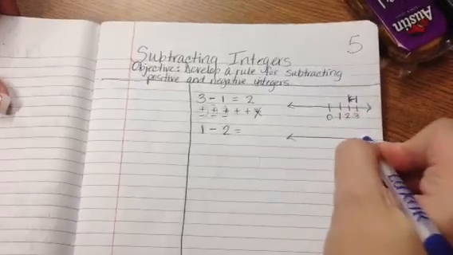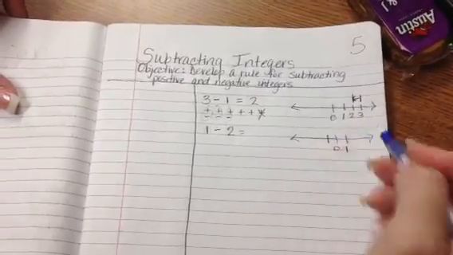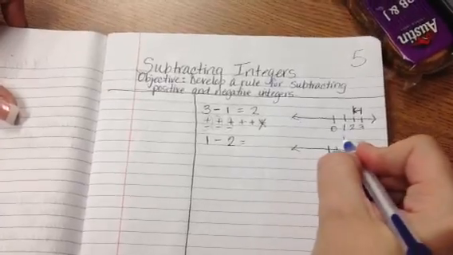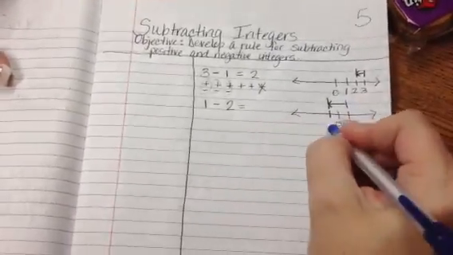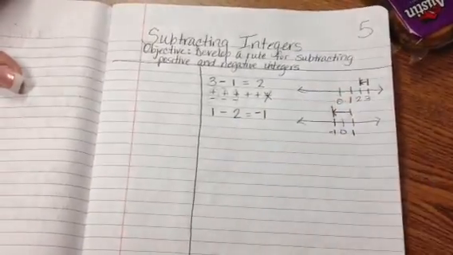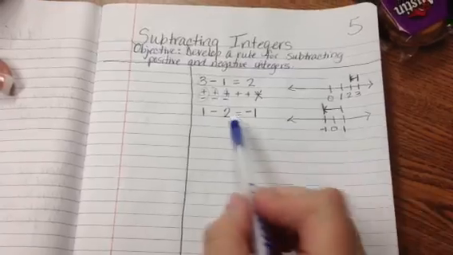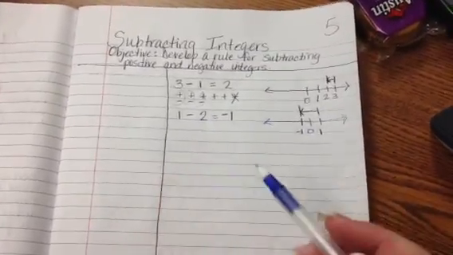So now let's move to 1 minus 2. If we're on our number line, we start at 1, and we take away 2. So we're going to move to the left 2. Where does that end us up on the number line? That puts us at negative 1. So subtracting a positive moves left on the number line.